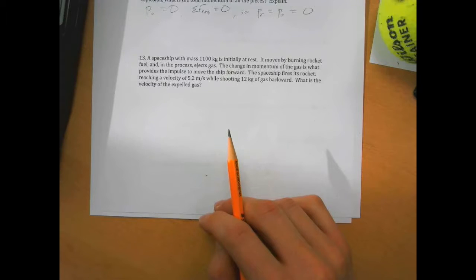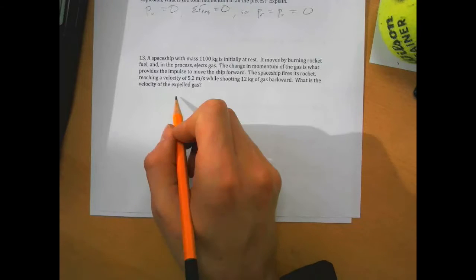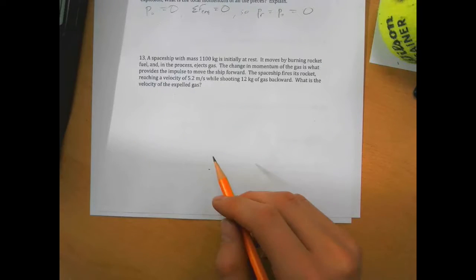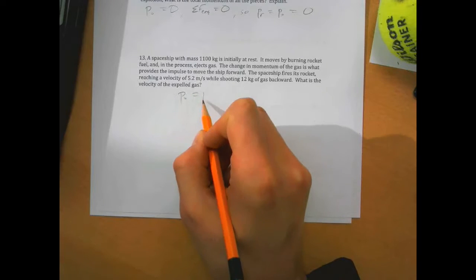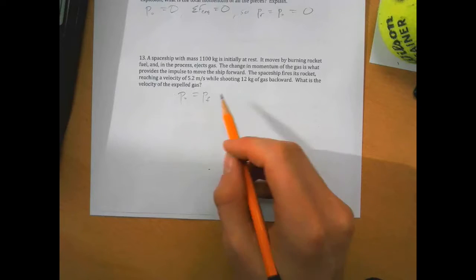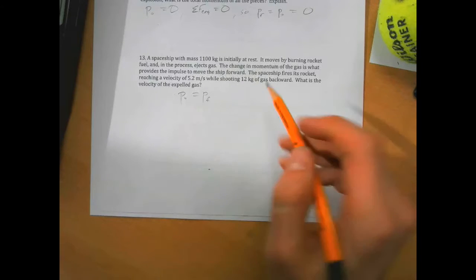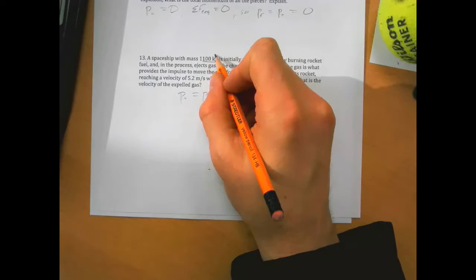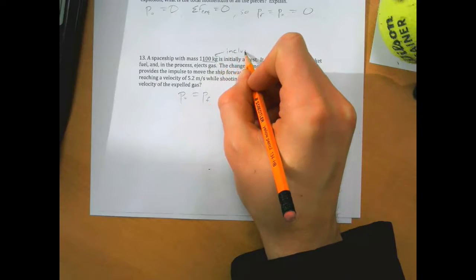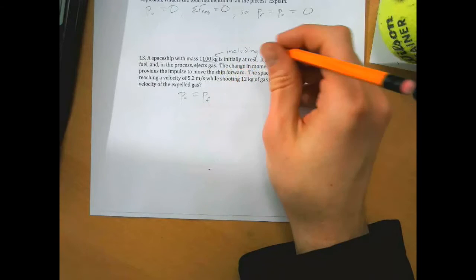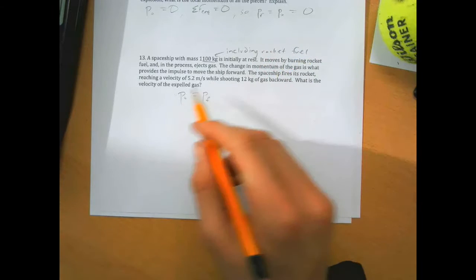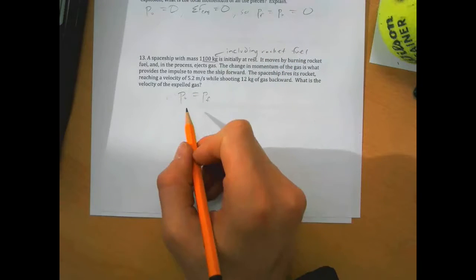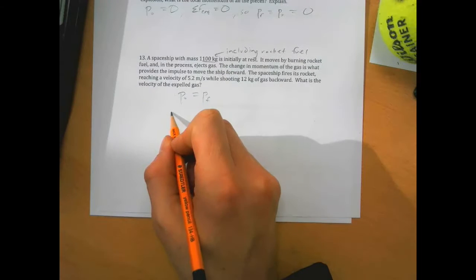So, what's going on? We've got a spaceship, and the only thing exerting force on the spaceship is the gas. The only thing exerting force on the gas is the spaceship. So we can say initial momentum equals final momentum. I should have specified this in the problem statement: we'll say the 1,100 kilograms includes its rocket fuel, so it's the total mass of the spaceship plus the rocket fuel. So initially, we've got a spaceship chilling out at rest, so initial momentum is 0.